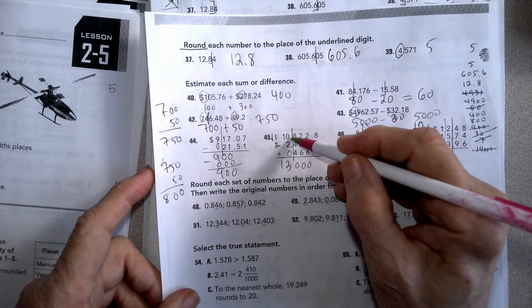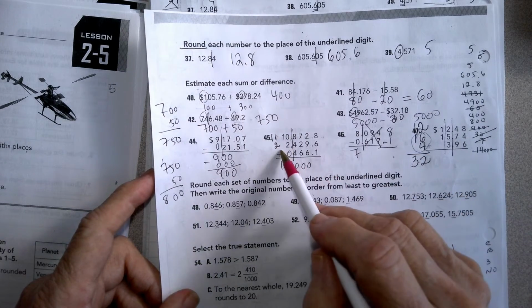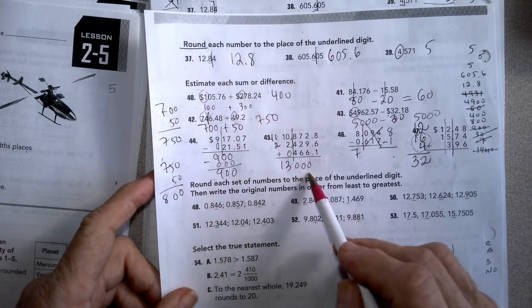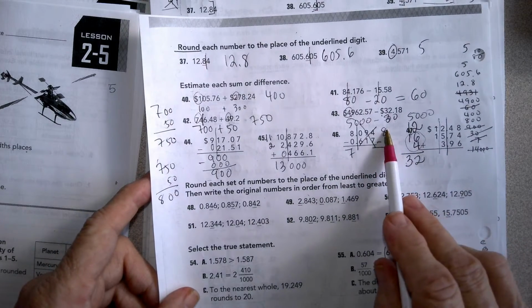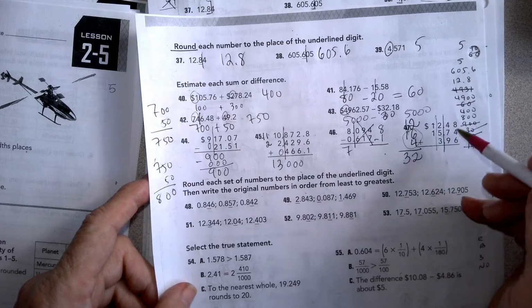On this one, I rounded it right here. So this came to 11. This one came to 2,000. And this was 0. So 11 and 2,000 is 13,000. This one we did, I think, 9 minus 1 was 7. And we take all the decimals off.